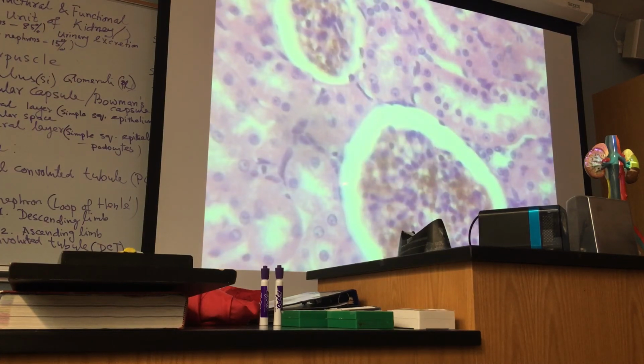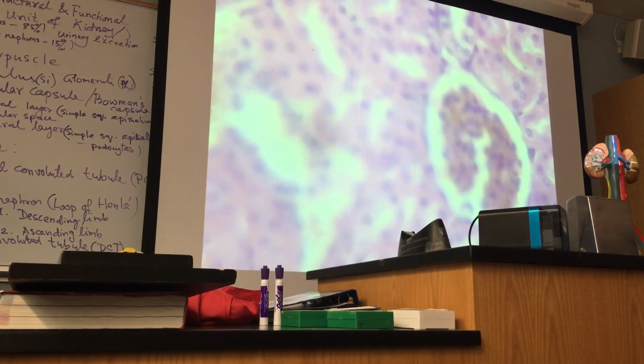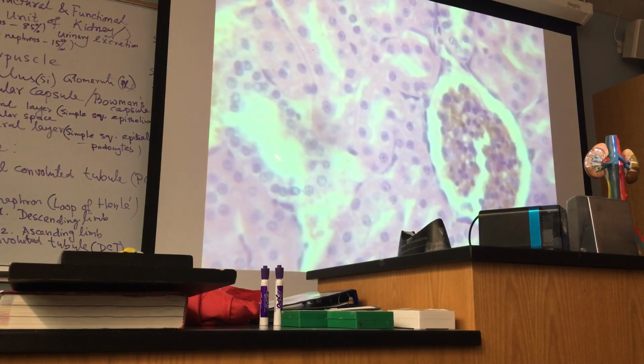Renal corpuscle is the whole structure, or the glomerulus covered by visceral layer, the capsular space, the parietal layer, the DCT, the PCT, and that's it. And don't forget about the collecting tubule or collecting duct. Okay? So these are the features.